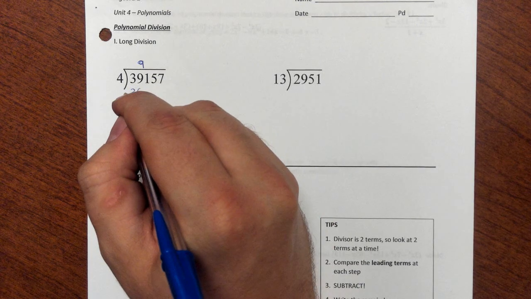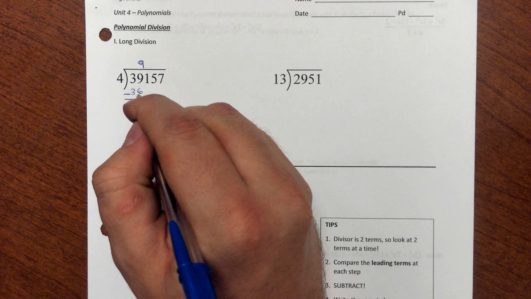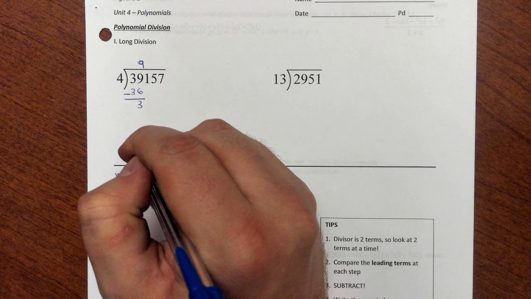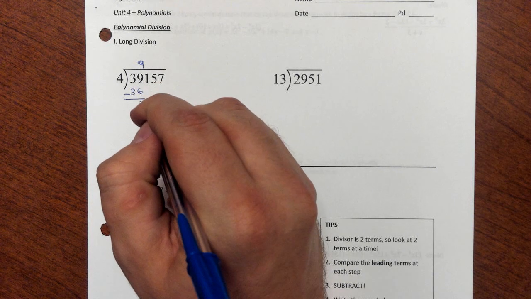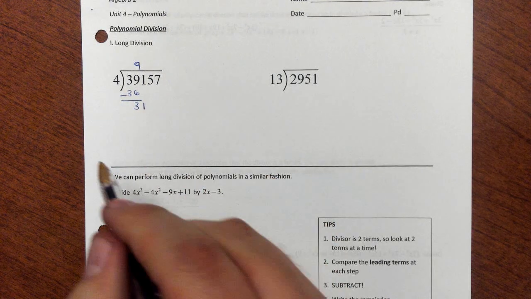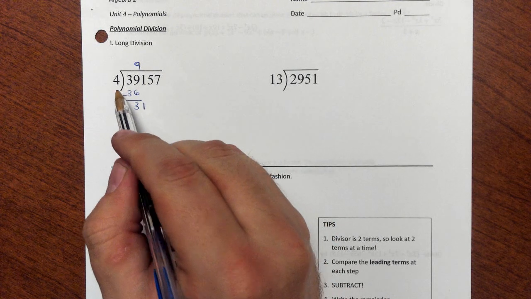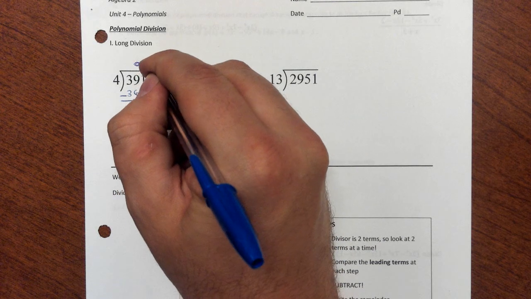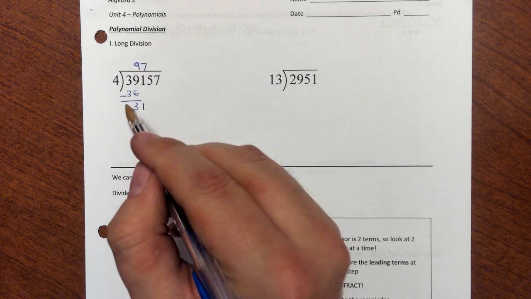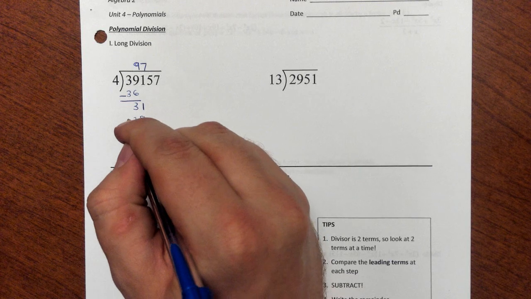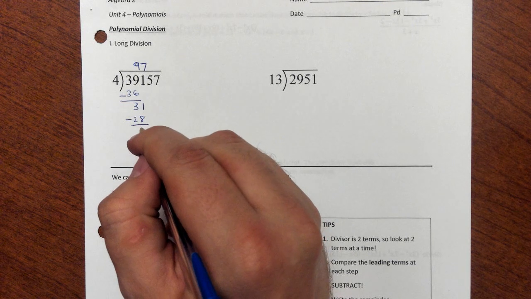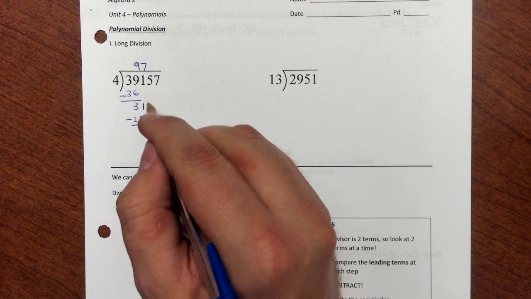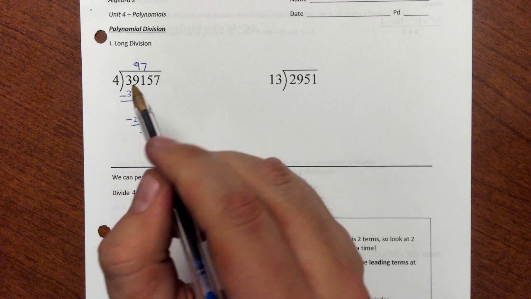And then the next step is to subtract. 39 minus 36 will give me 3. Once I have that 3, I bring down my next number, making 31. And now I ask myself, how many times does 4 go into 31? 4 goes into 31 7 times. 4 times 7 is 28. 31 minus 28 also gives me a difference of 3, and I bring down the 5.